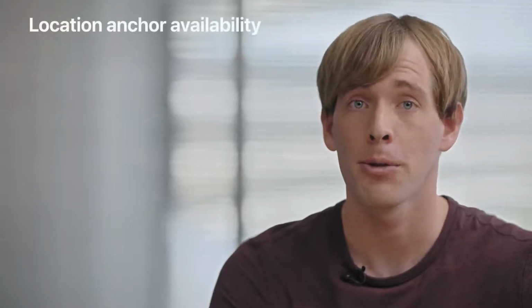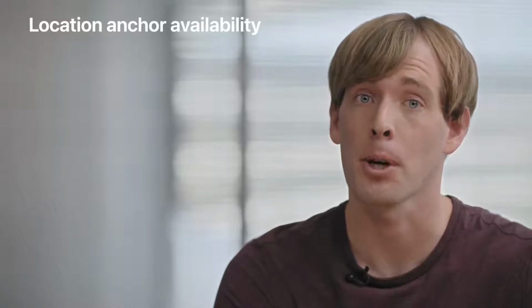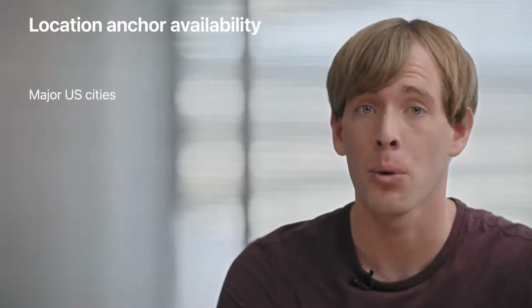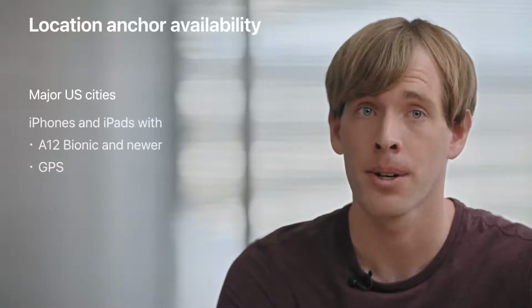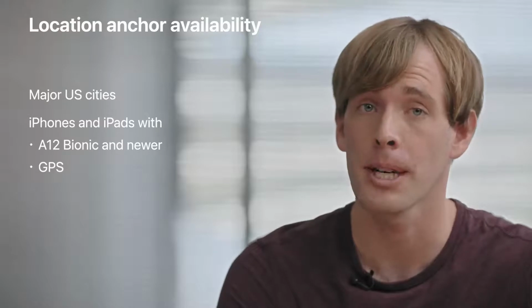Location anchors are available for you today with iOS 14, and we're starting with support in the San Francisco Bay Area, New York, Los Angeles, Chicago, and Miami, with more cities coming through the summer. All iPhones and iPads with an A12 Bionic chip and newer, as well as GPS, are supported.